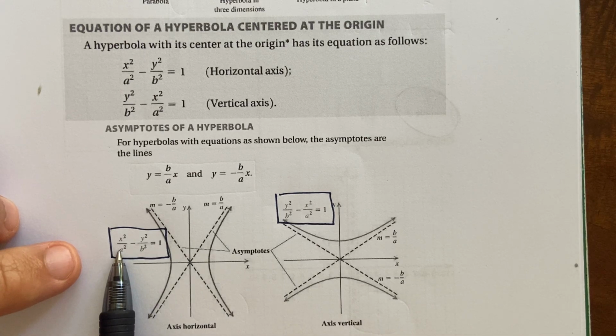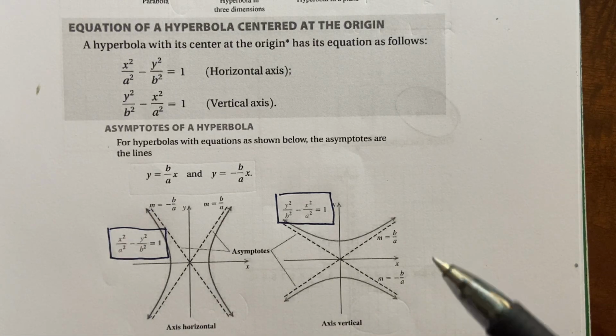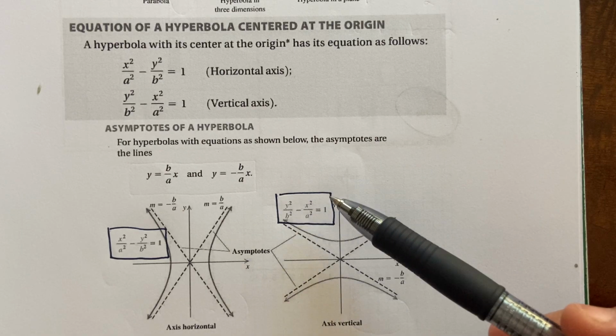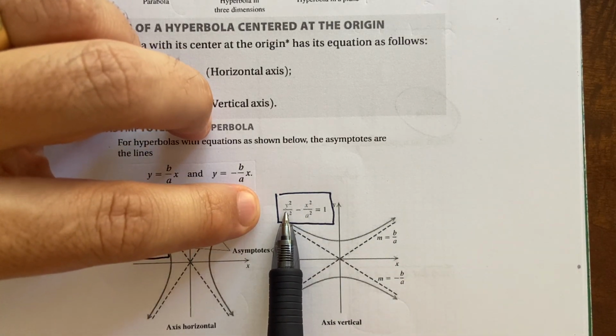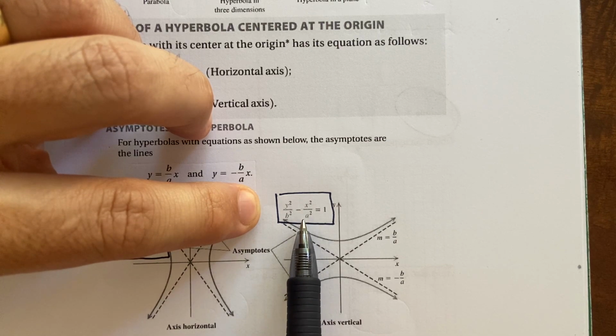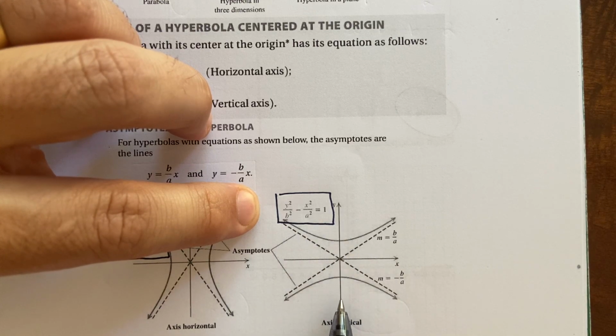Where the x term is positive, that will orient the hyperbola opening in the x direction. When you have an equation such as this, notice the y is the positive and the x is actually the negative term. Now this is the positive, so this will be opening vertically.